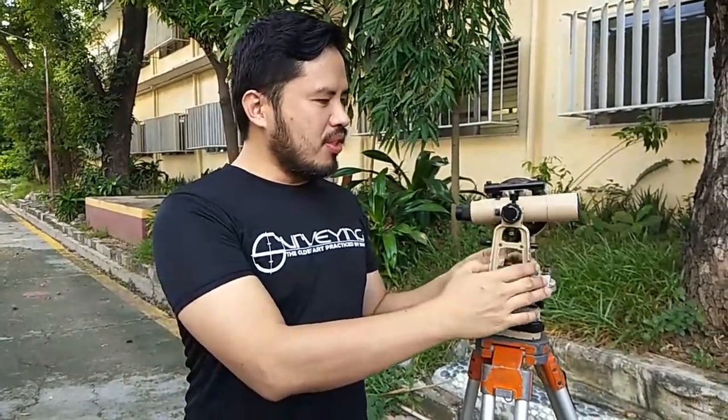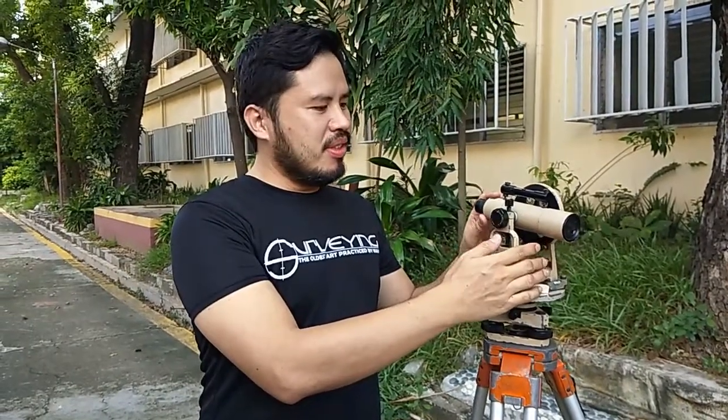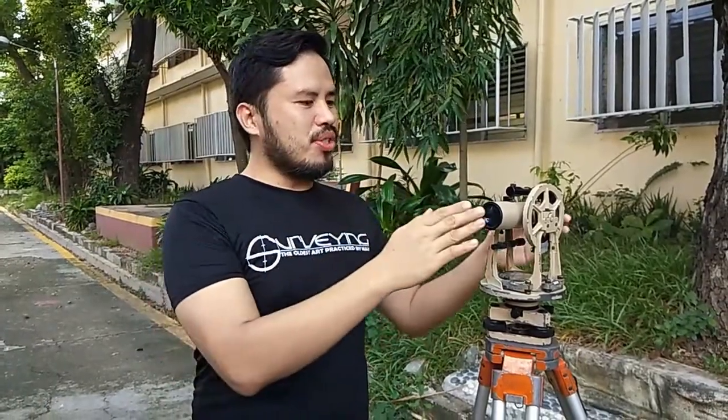The engineer's transit is an integrated instrument commonly used for surveying. It is capable of measuring horizontal angles, vertical angles, bearing. It can measure vertical distance, and it can also measure horizontal distance without even using a measuring tape.